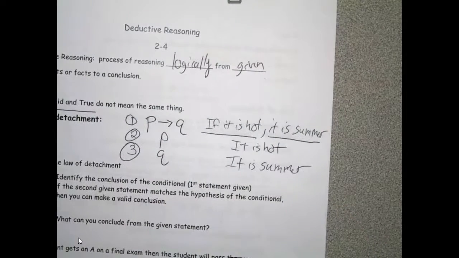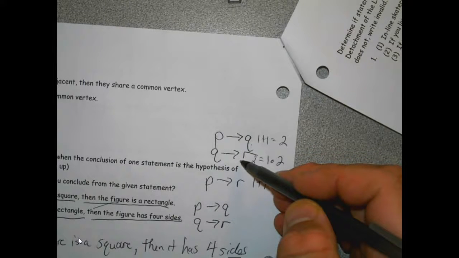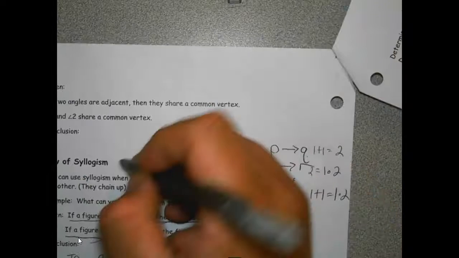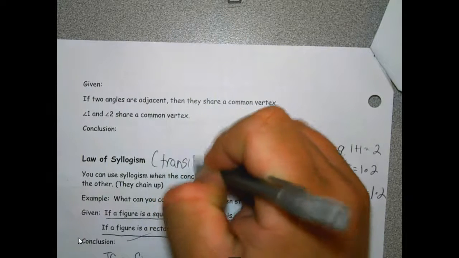But the big thing to focus on is that they're both 3-step processes. It's just that detachment takes an original statement and breaks it apart. And syllogism takes an original statement, expands upon that original statement, and then compares the 2 things that are not shared. So it's kind of like the transitive property. And so when you think law of syllogism, you really need to think about the transitive property.